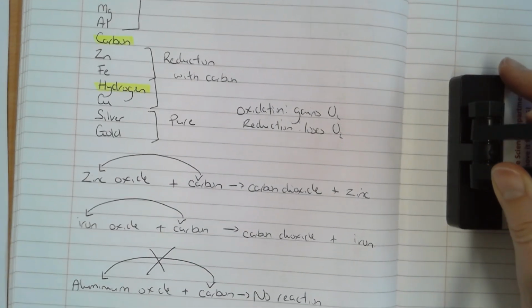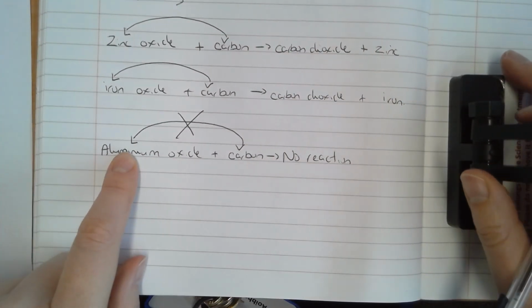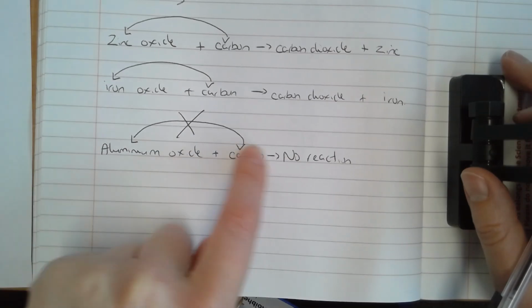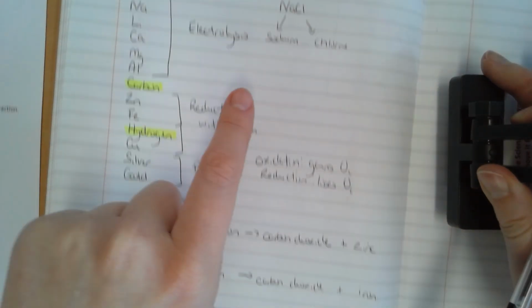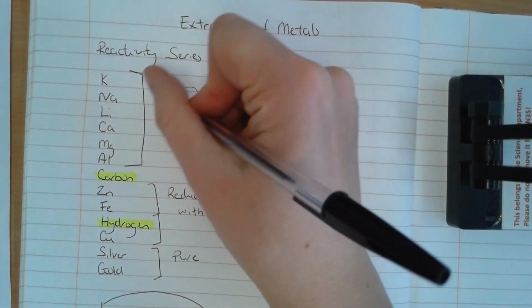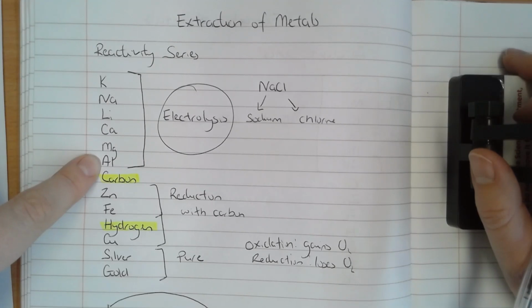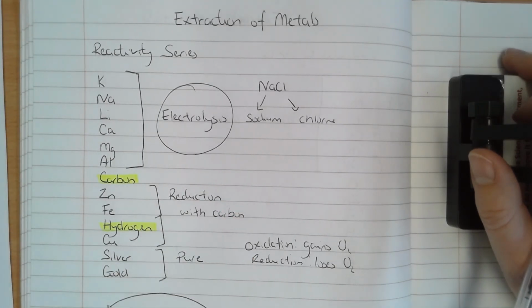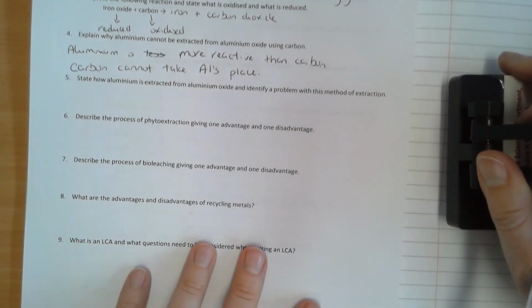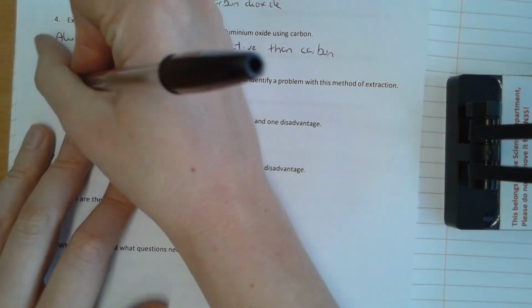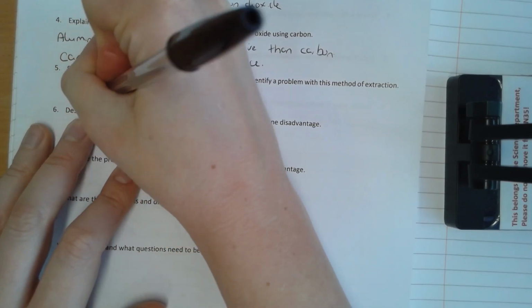Now, the next question asks you how you could get aluminium from aluminium oxide. If this won't work, well, what can you do? You would have to use electrolysis. So you would need to use electricity to split up aluminium from aluminium oxide. And it asks you in the question to state how it's extracted. All right, so that's just going to be electrolysis.